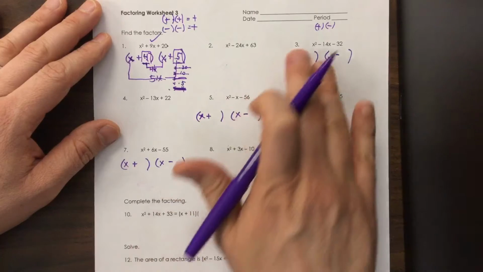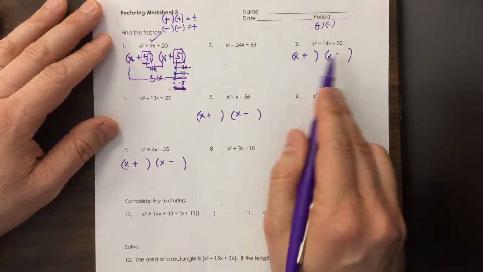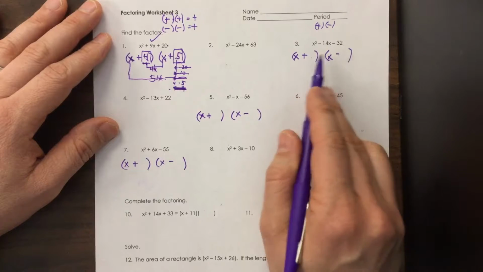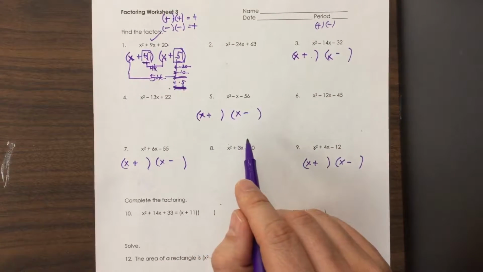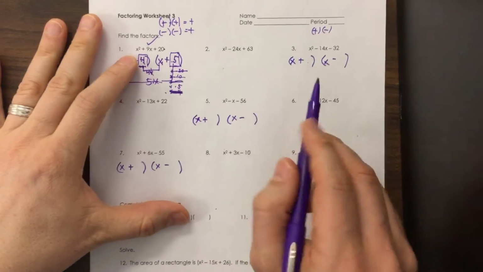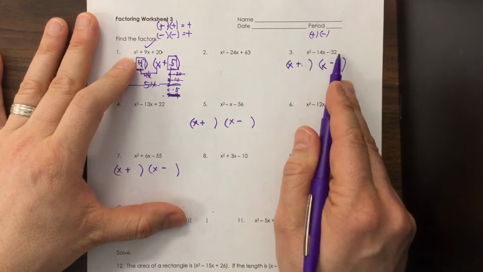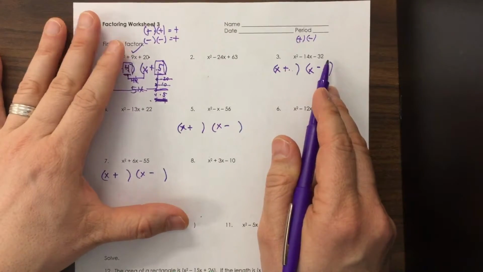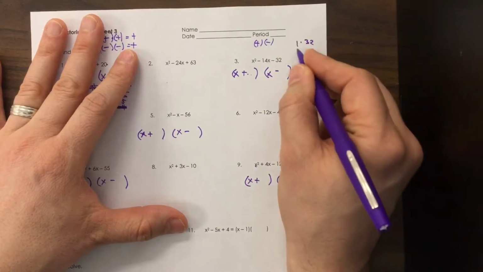Number 3, 5, 7, and 9 are all set up. We're just missing the last term in each of these binomials. Okay? Let's take care of number 3. So we have to multiply a positive and a negative number to get negative 32. Let's find the factors of 32. We could have 1 times 32.